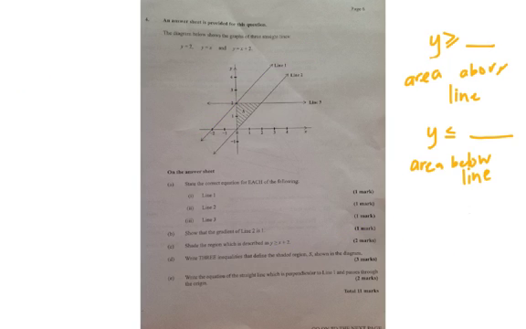So part D asks us to write 3 inequalities that define the shaded region S. And S is shown in the diagram here. Now we're going to use the same information here, right? That whenever we are above the line, we're greater than or equal to. Whenever we are below the line, we're less than or equal to, and that's including the line.